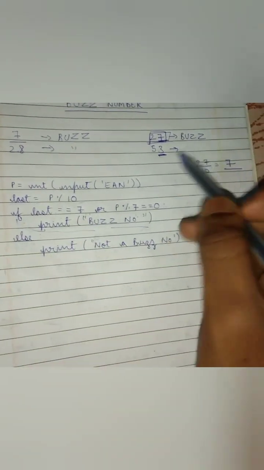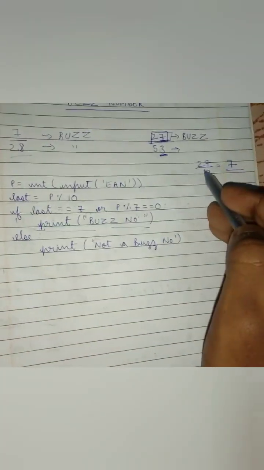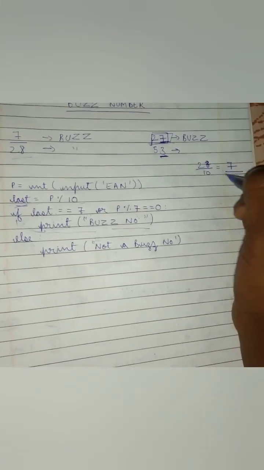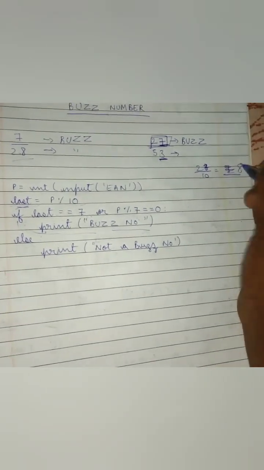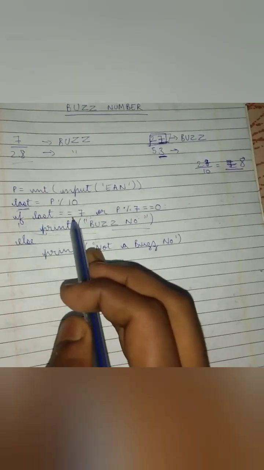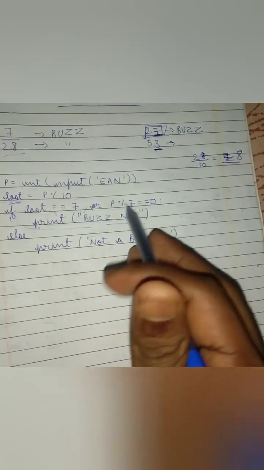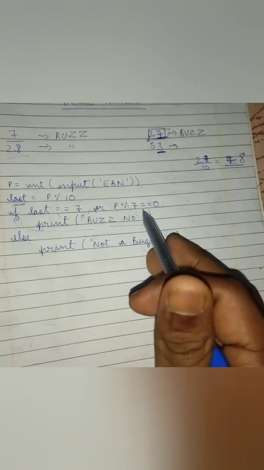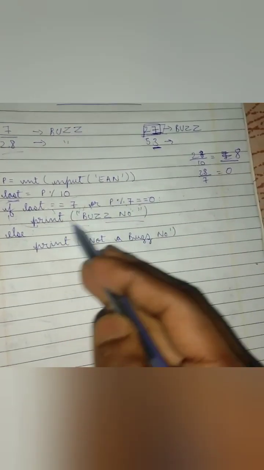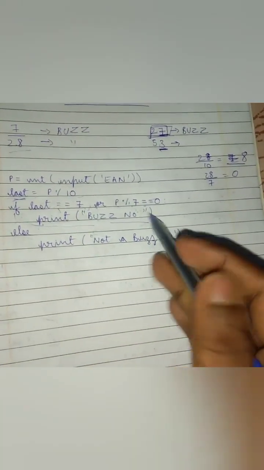And if the user has input 28, then what is the last value if we divide 28 by 10? The remainder will be 8. It will check whether last is equal to 7, whether 8 is equal to 7, then it will be false. Then it will come to the next part of the condition and check whether 28 is divisible by 7. When we divide 28 by 7, is the remainder 0? Yes, it's true, then also it will print it's a bus number.